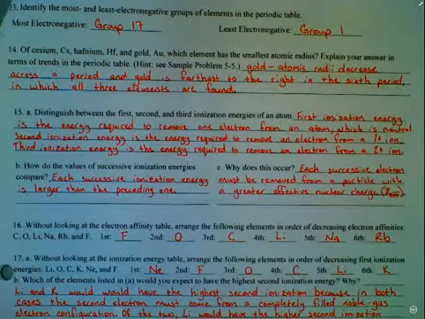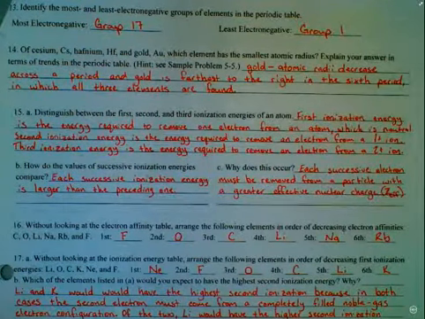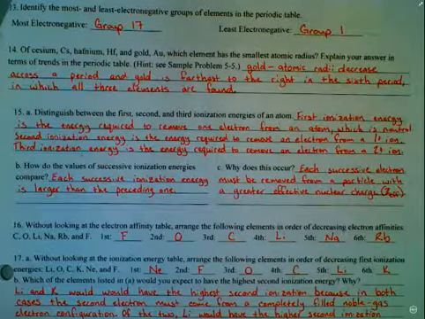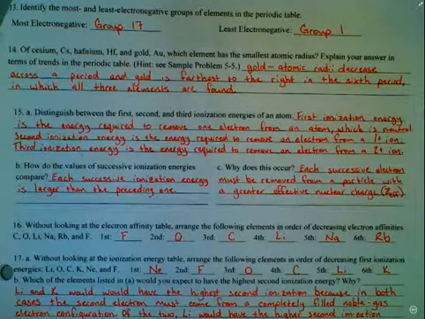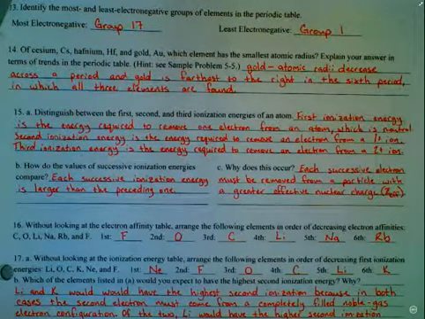Third ionization energy is the energy required to remove an electron from a +2 ion, meaning we've already removed 2 electrons. We're about to remove a third electron. Third ionization energy, third electron.